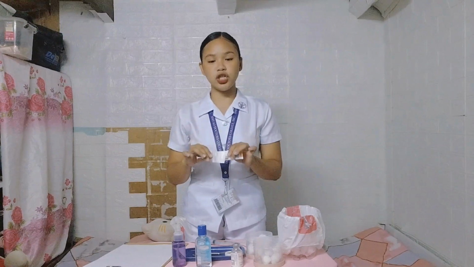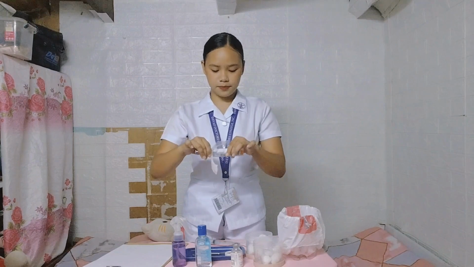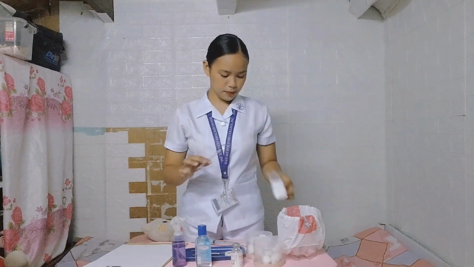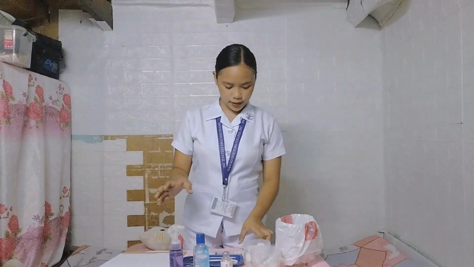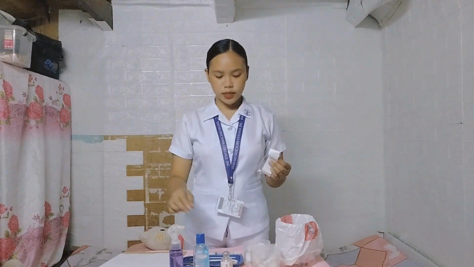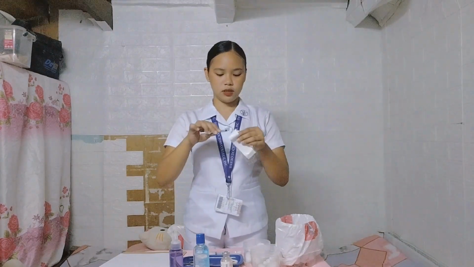Now open the aspirating needle, then connect the barrel to the aspirating needle, ensuring that the needle is firmly attached to the syringe.